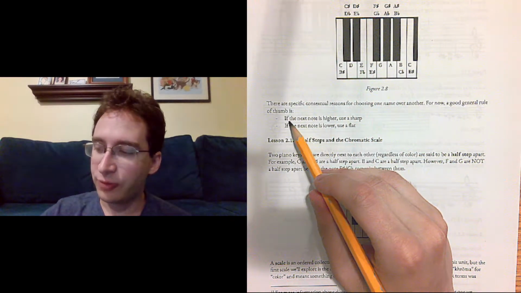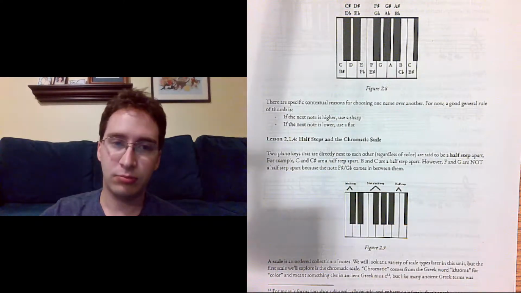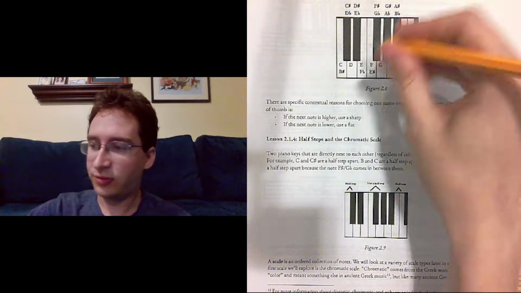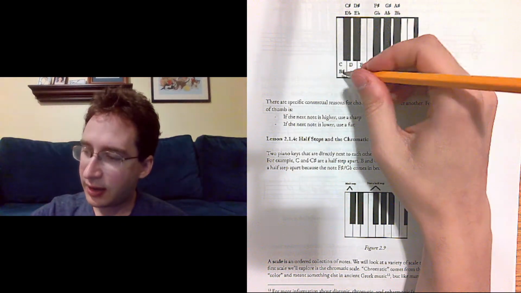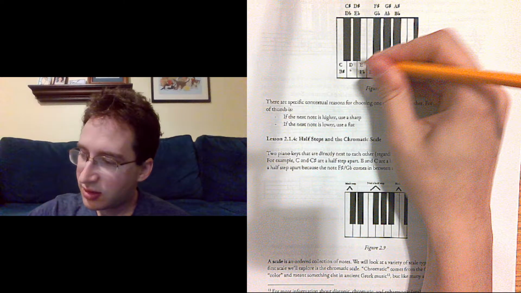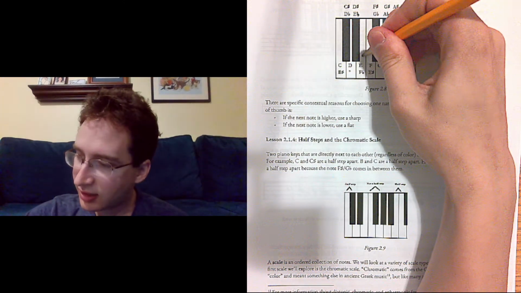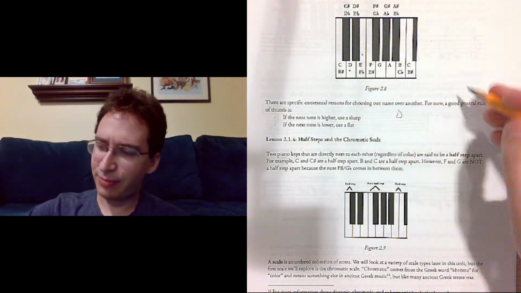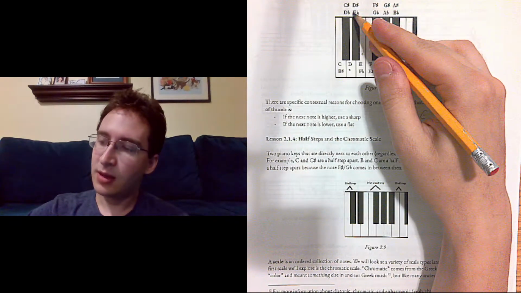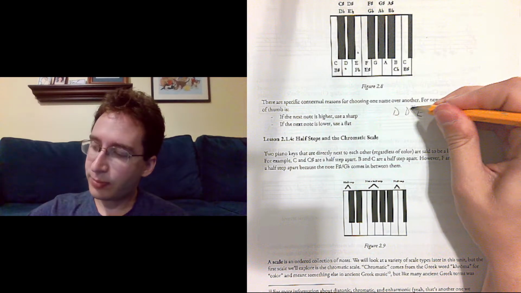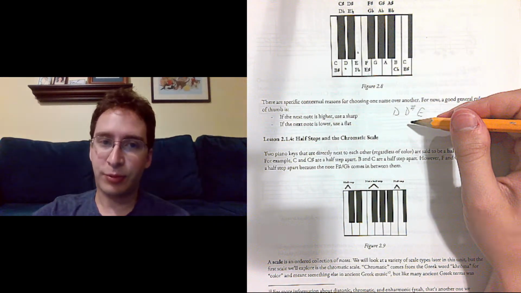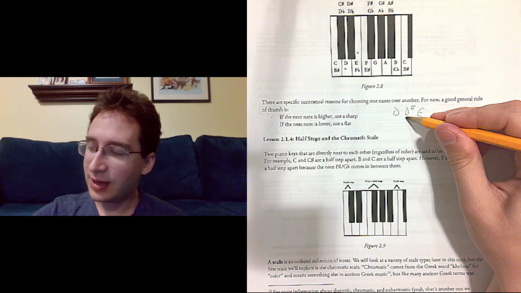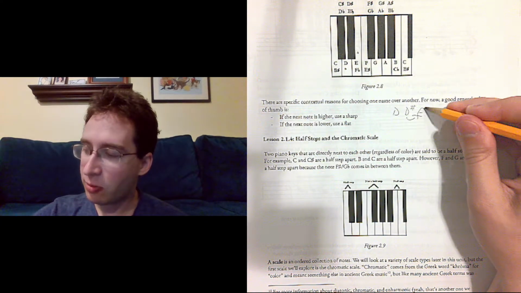But as a general rule of thumb, if the next note is higher, you're probably going to want to use a sharp. The next note is lower, you're probably going to want to use a flat. So say I want to play this note, then this black key, and then this white key. So if I'm going up, then D something, E. D sharp, to me as a performing musician, that sharp indicates to me I probably want to be prepared to go up to the next note.